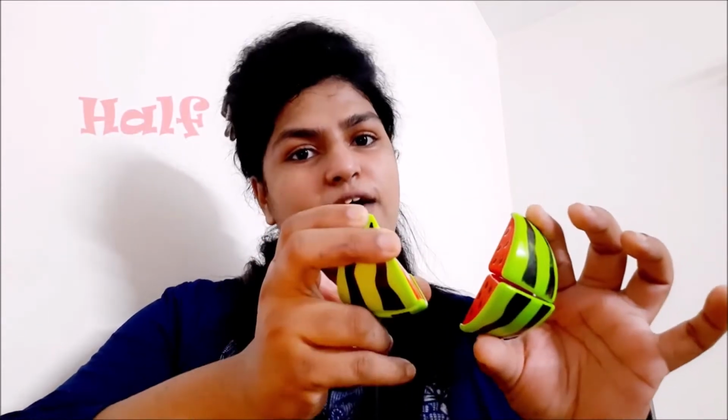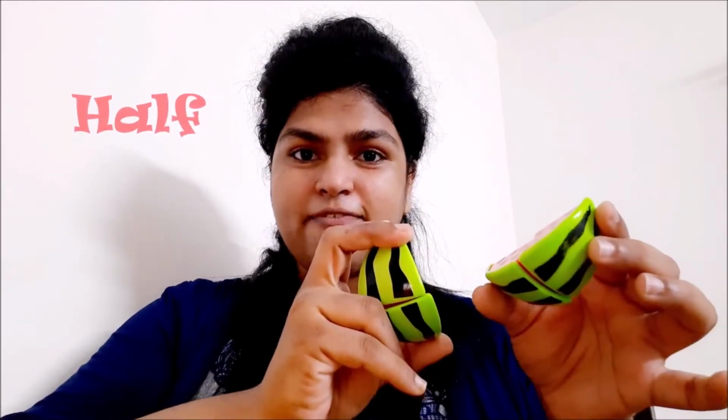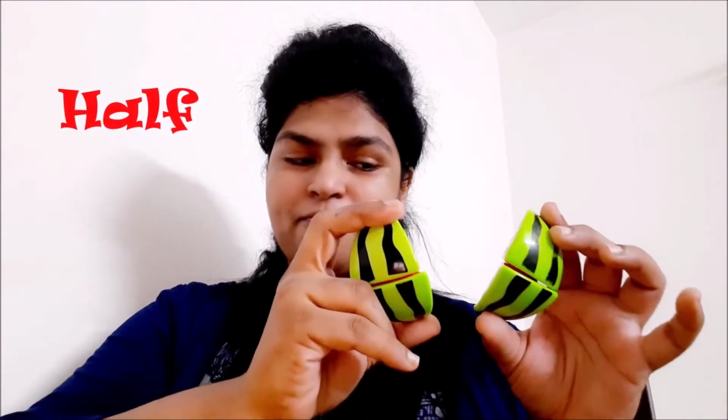So, to understand that concept, we are going to take a huge watermelon. Imagine that this is one whole watermelon. I'm going to divide the watermelon into two. Ta-da! Since this is a whole, this is a half. Half, half. Correct? This is half and this is half. So, you need to remember the word half.